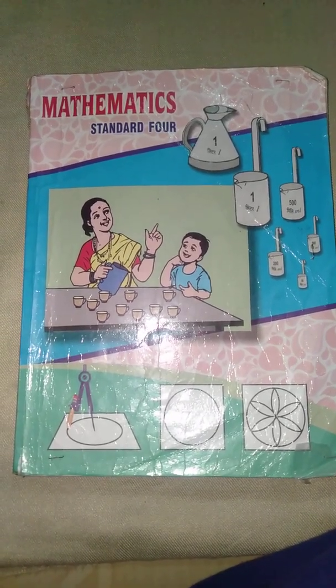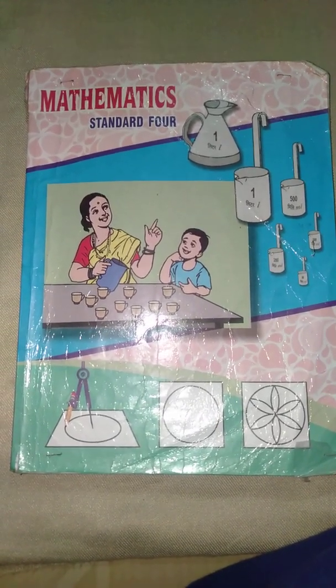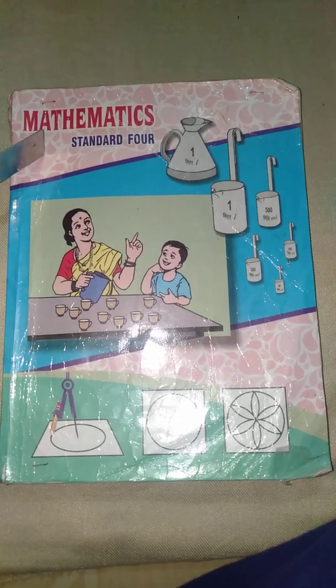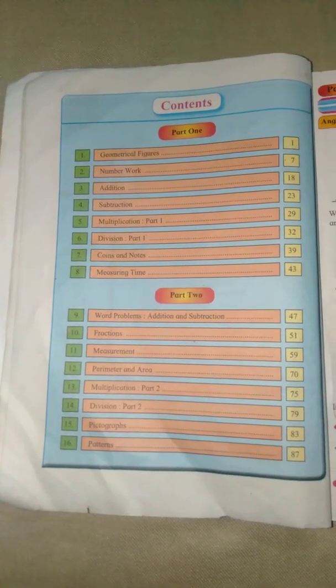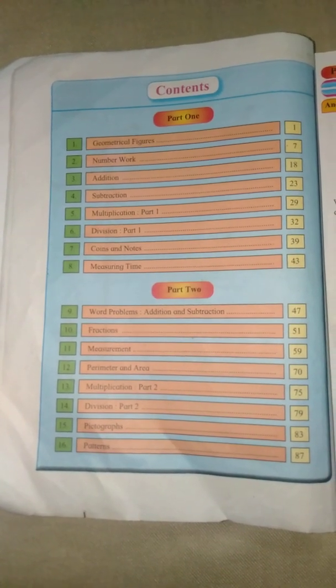Before I start my teaching, I want to introduce to you your maths textbook. Students, this is your mathematics textbook, standard 4. We are following the Maharashtra State Government curriculum, meaning the SSC Board's curriculum. This is the contents. For this academic year, we have two parts, part 1 and part 2.